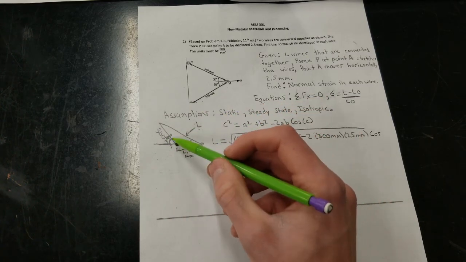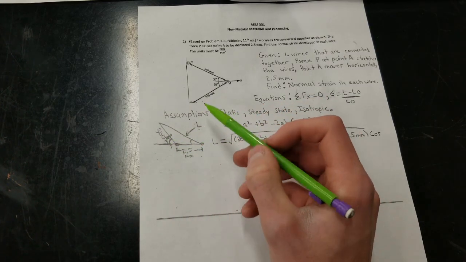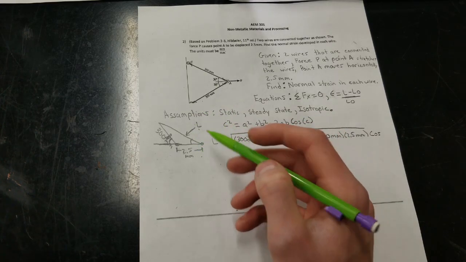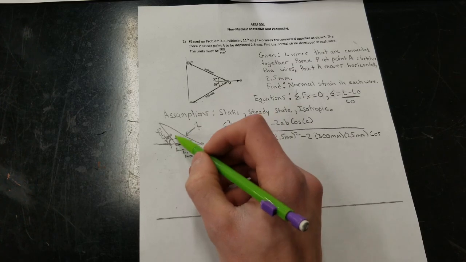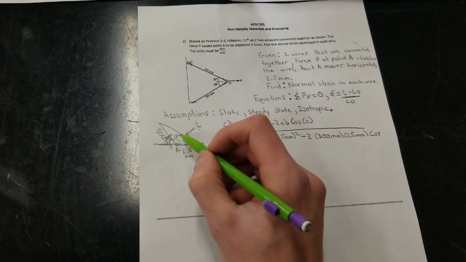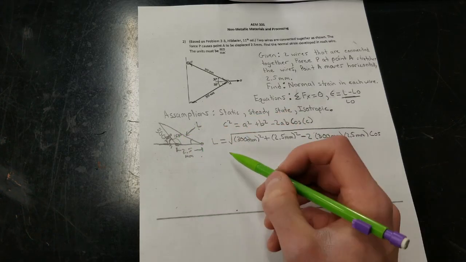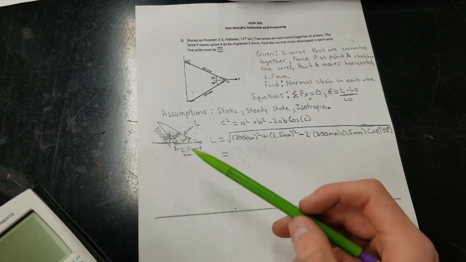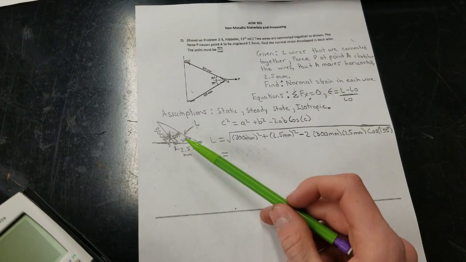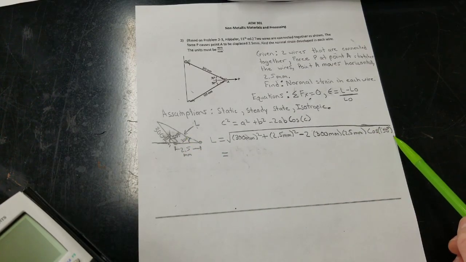That's a 30, and then on the opposite side we're going to have 150 degrees, and this one right here is going to be 30 degrees as well. So we needed the 150 degrees in order to do this problem.